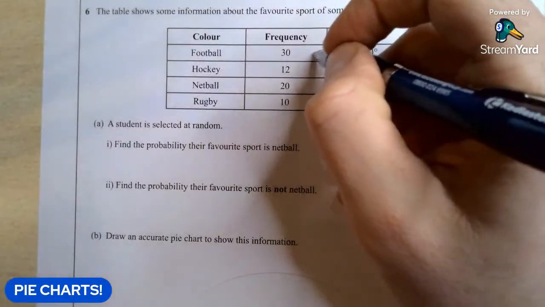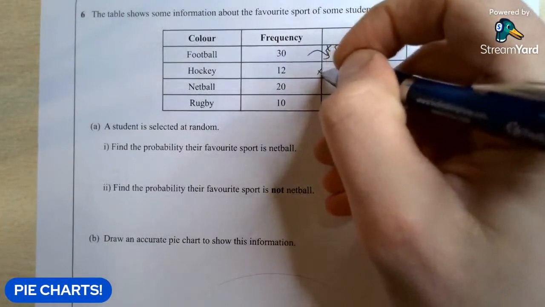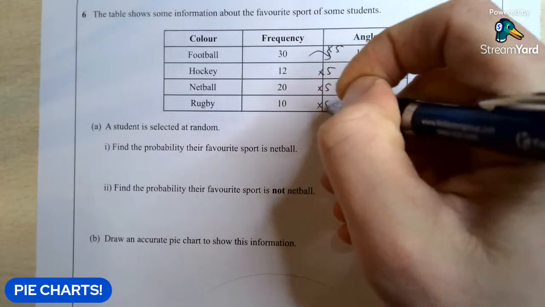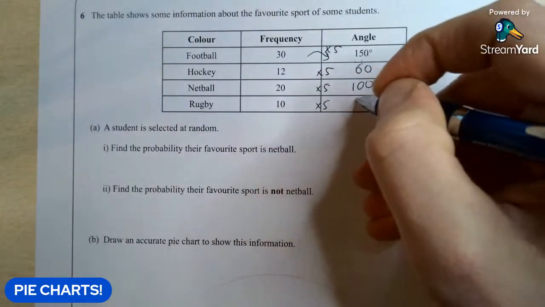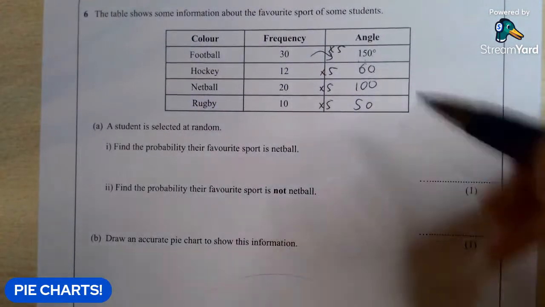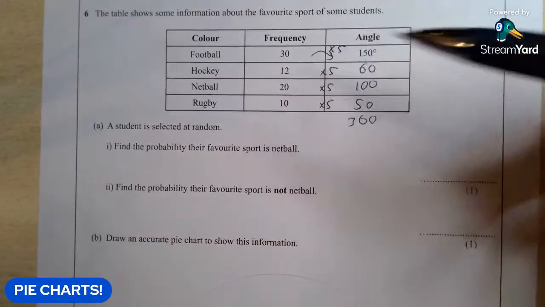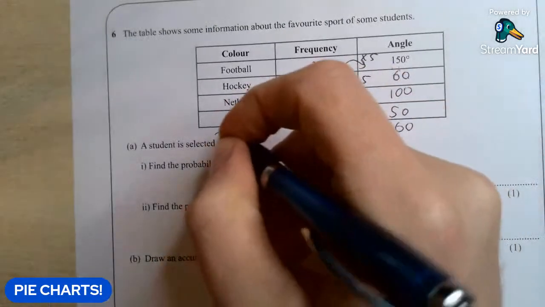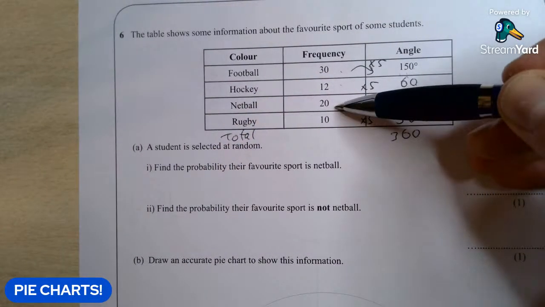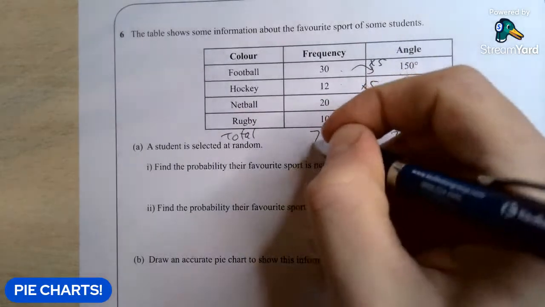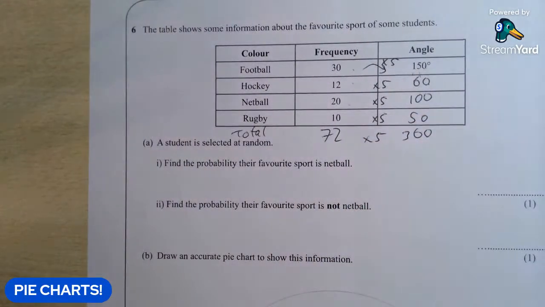So this way, you've got to think 30 multiplied by something is 150. And I know that is 5. That way, I know all these need to be multiplied by 5. So that'll be 60, that'll be 100, and that'll be 50. And I know if I add all of them together, I'll get 360 as my total. Right. I don't know if I'm going to need to know this yet, but I'm going to total the frequency, just to make sure. 30, that'll be 42, 62, 72. And I can check, so 72 times 5 is 360.